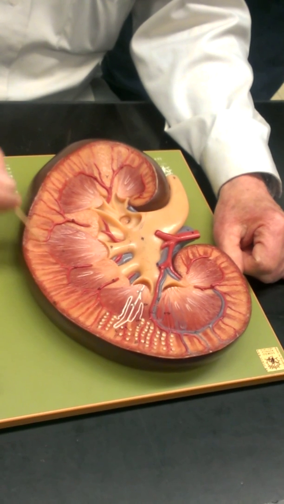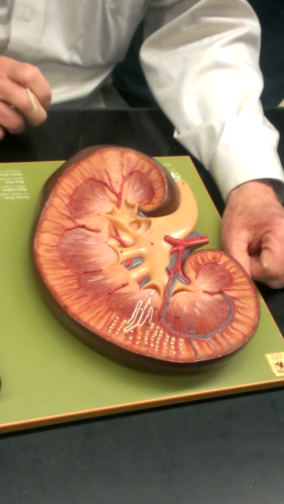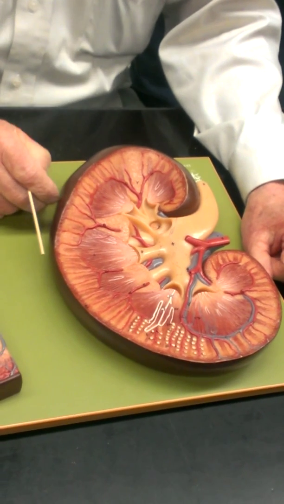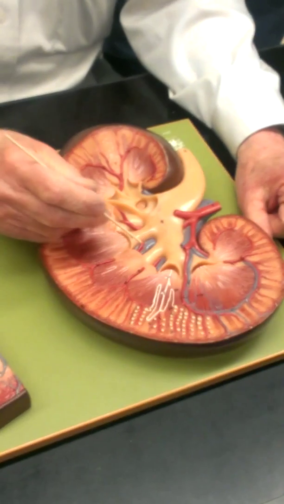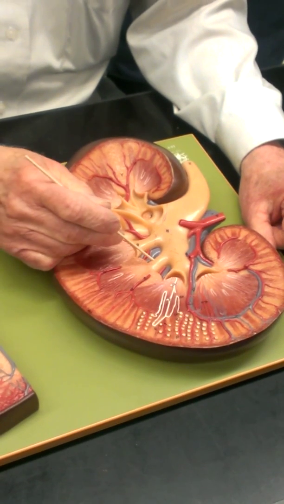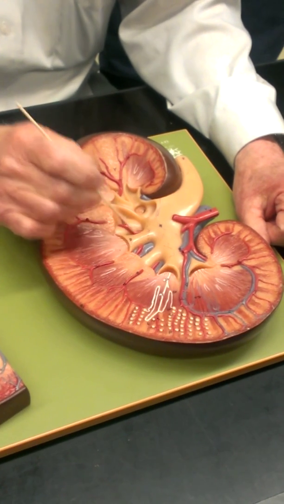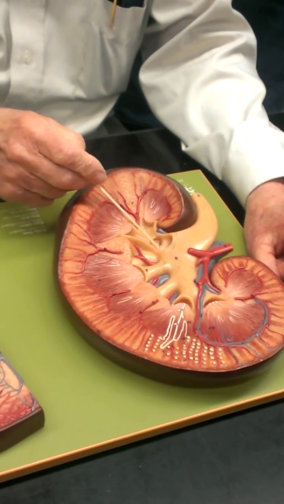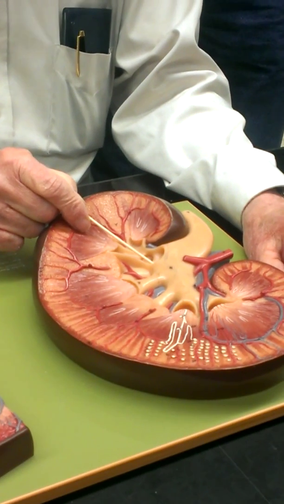Okay, the outer cortex, you can see that it looks different from the inner medulla. Renal pyramid. Here are the pyramids. Typically, there are 6 to 8 pyramids in each kidney, in most humans. Minor calyx. Each of these pyramids empties into a minor calyx. So here's a minor calyx, here's a minor calyx, here's a minor calyx, here's a minor calyx, here's a minor calyx. The major calyx. And then this thing over here would be the beginnings of a major calyx.